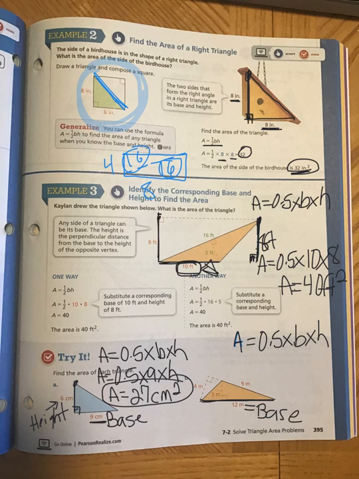Now I have to look for the highest point straight down. Here's the highest point straight down, and that is 3. So that is my height. So my area is 0.5 times 12 times 3, which means my area is 30 meters squared.